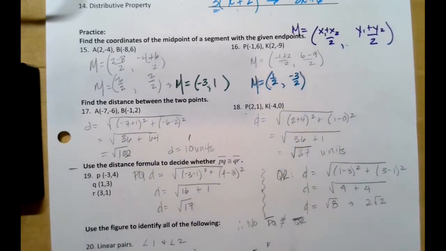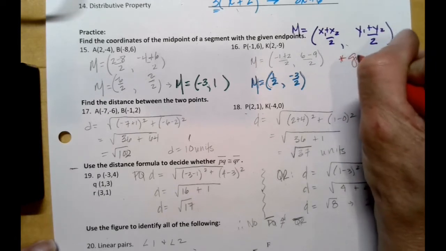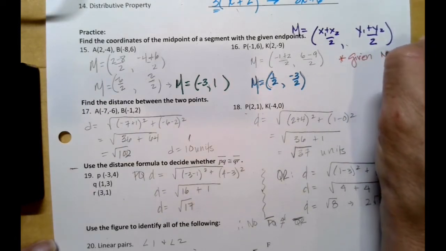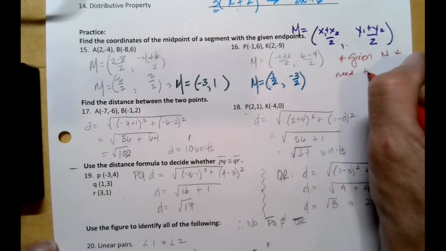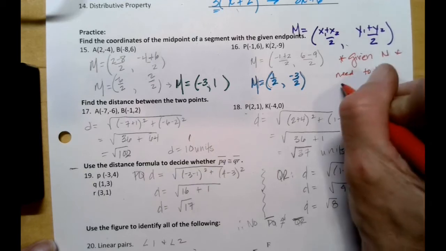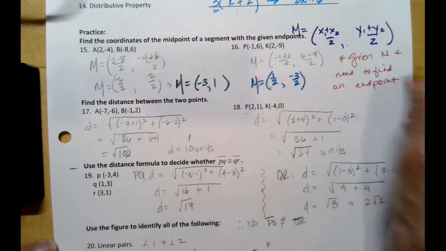Make sure you understand with this one what to do if you're given the midpoint. So one of the harder ones is if you're given the midpoint and you need to find an endpoint. Those are the ones that are a little trickier.